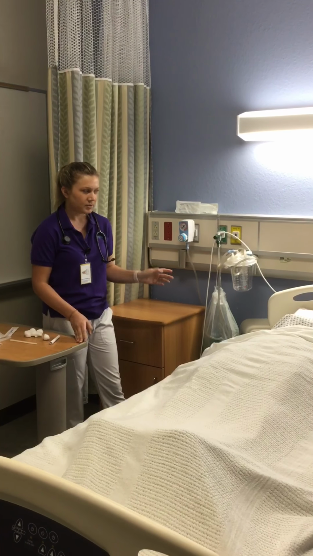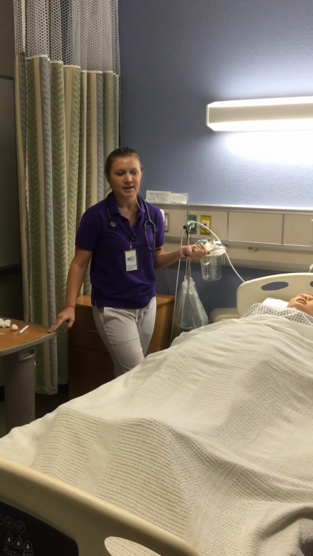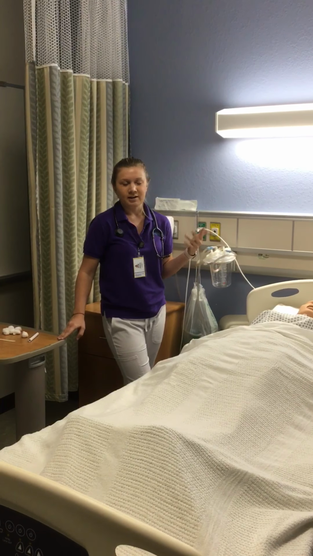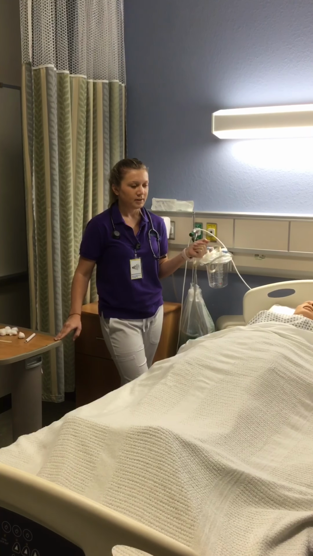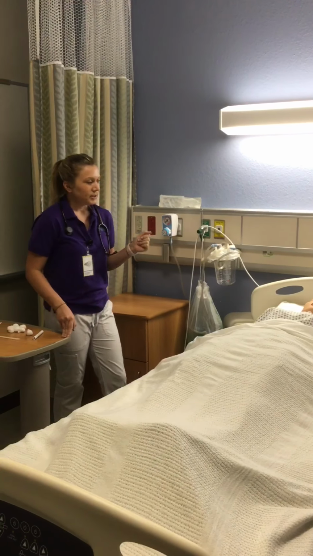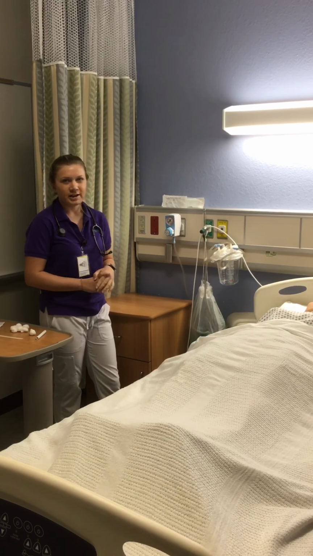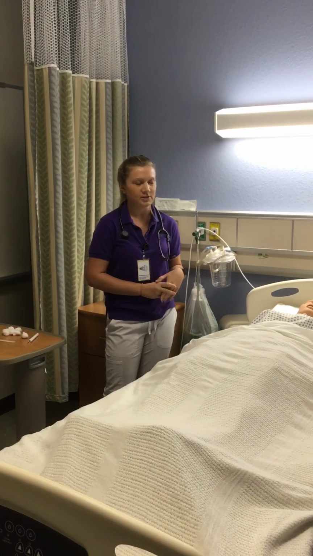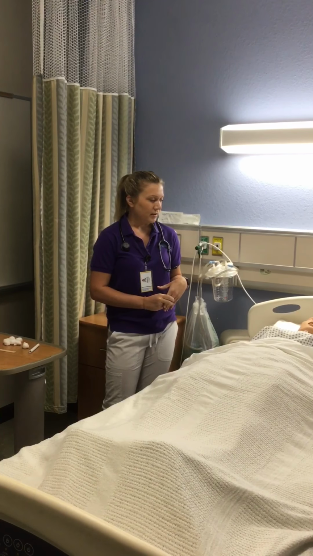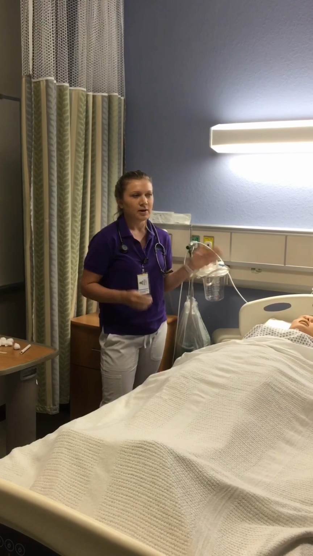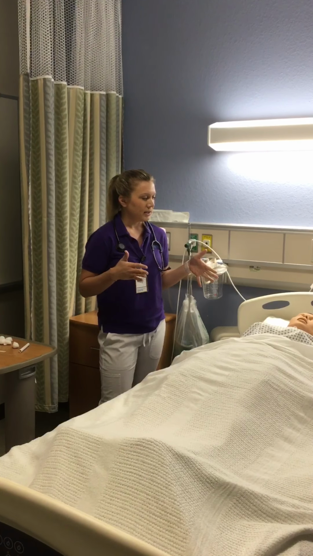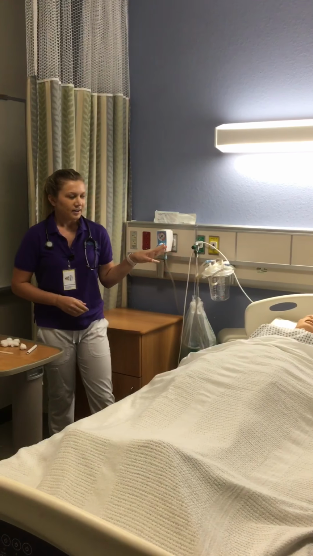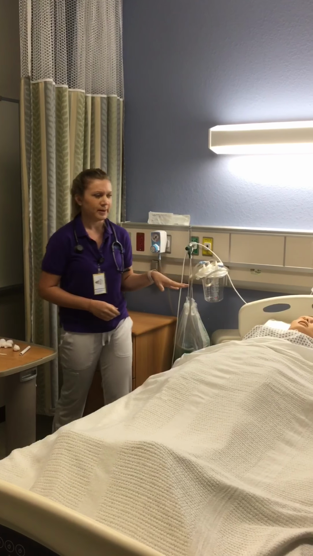So I would start by taking their temperature, which a normal reading is 98.6 to 100.4. Anything above that could indicate an infection. After temperature, I would take their blood pressure. Normal reading is 120 over 80. And their heart rate, normal heart rate is 60 to 100. Also, I would take their respiratory rate, which normal is 12 to 20. And their pulse ox, or their oxygen, which a normal reading is 92 to 100. And also their pain level.